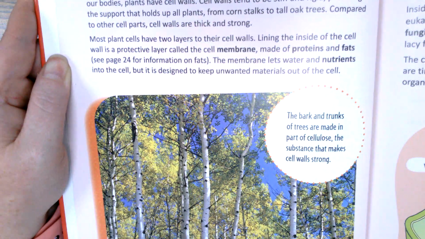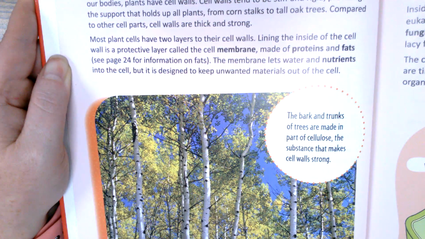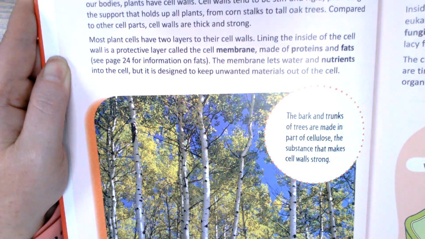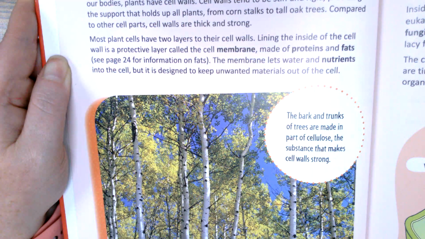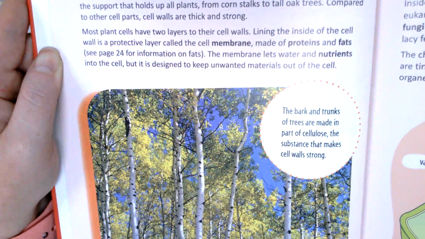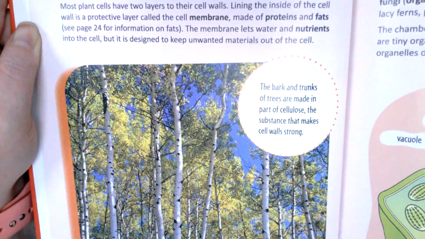Most plant cells have two layers to their cell walls. Lining the inside of the cell wall is a protective layer called the cell membrane, made of proteins and fats. You can look on page 24 for information on fats. The membrane lets water and nutrients into the cell, but it is designed to keep unwanted materials out of the cell.